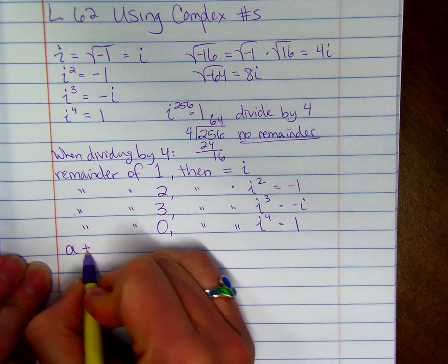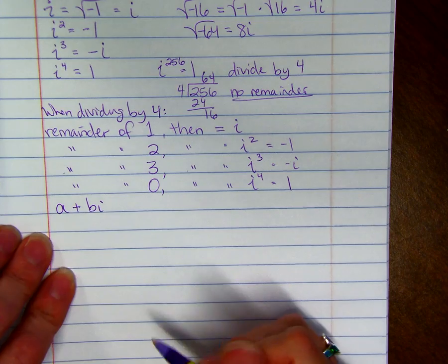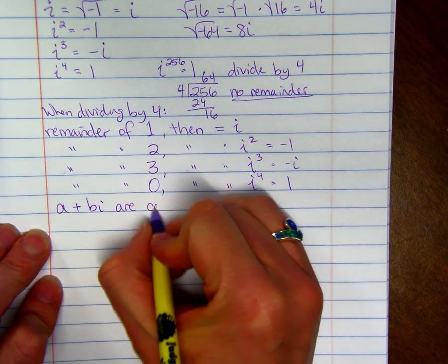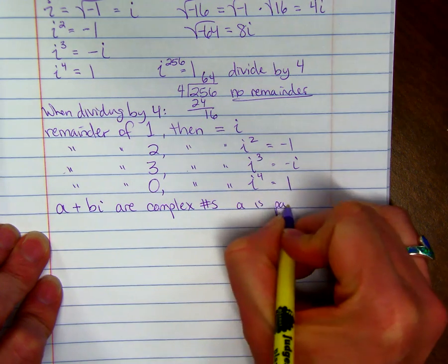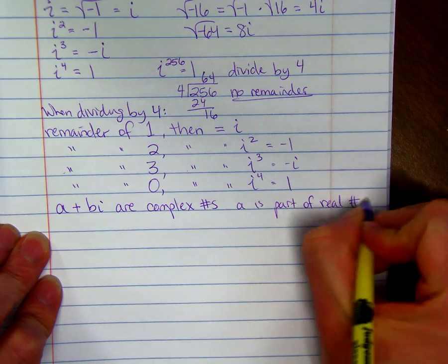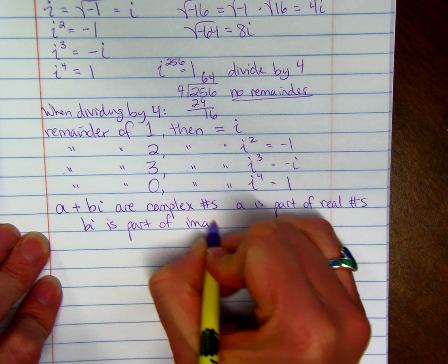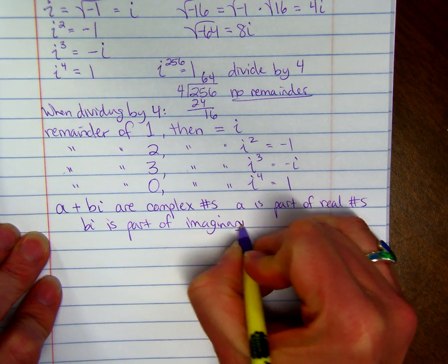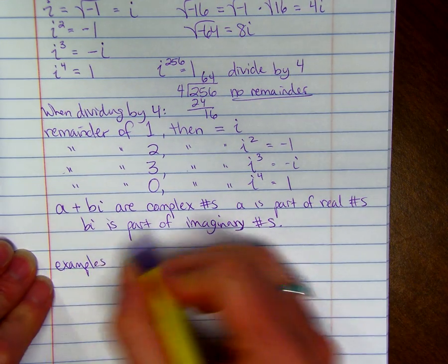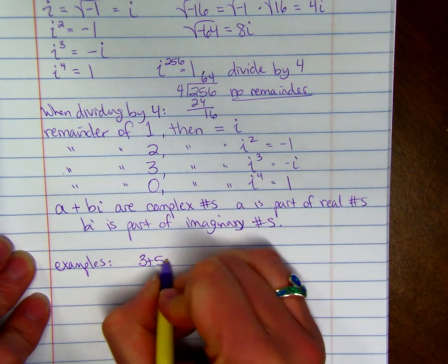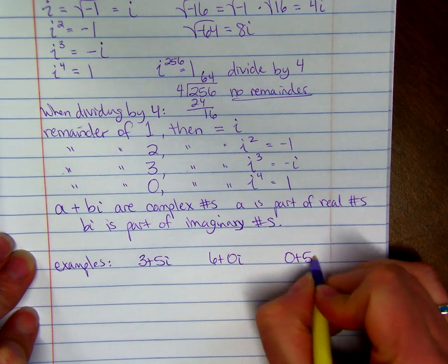Now if we had a plus bi, where a is part of the real numbers and bi is part of the imaginary numbers, those are called complex numbers. So here are some examples: 3 plus 5i, 6 plus 0i, 0 plus 5i.